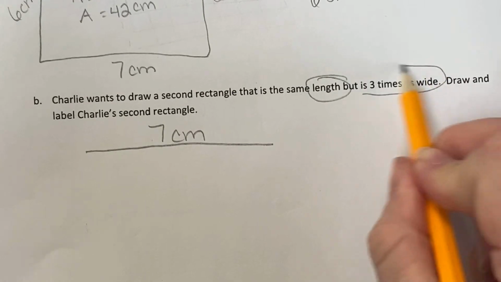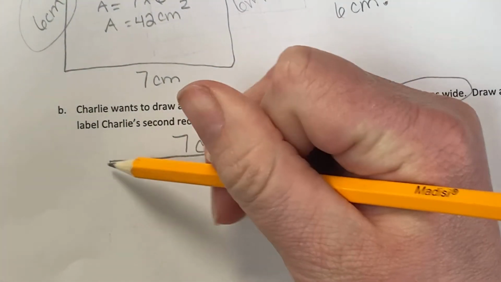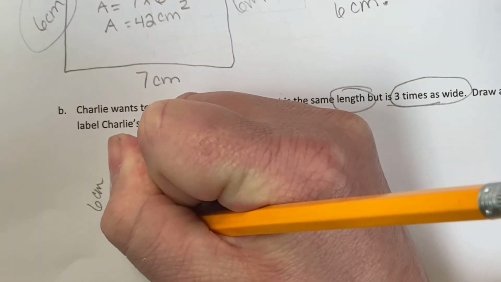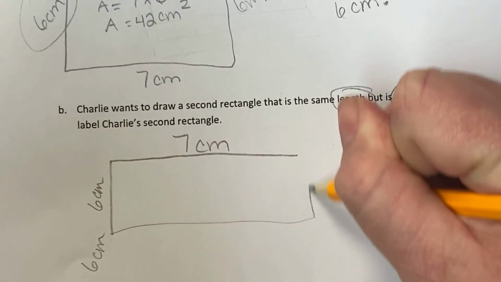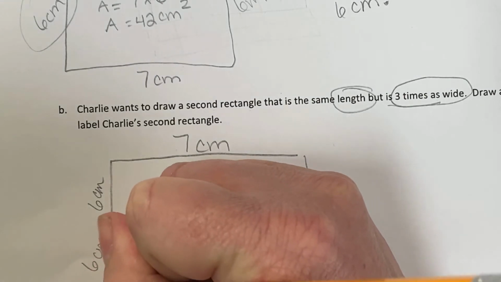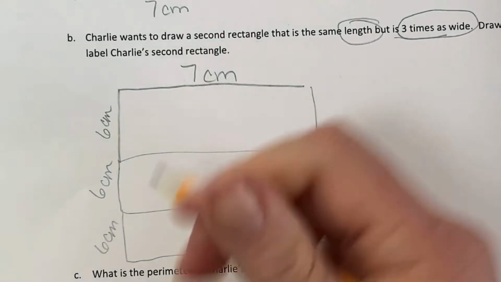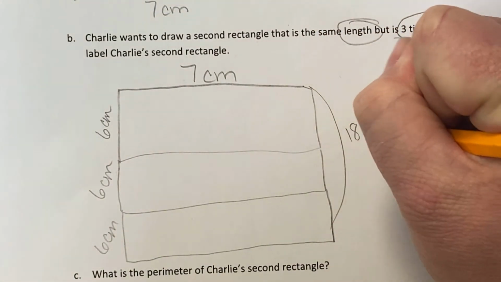But 3 times as wide. That means I've got to have 3 times 6 there. So if I make this 6 centimeters, and then this 6 centimeters, and then this 6 centimeters, then at that point, I know that my width is going to be 18 centimeters.